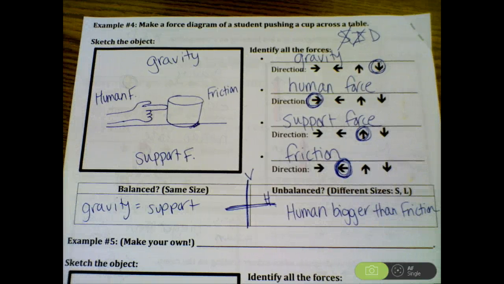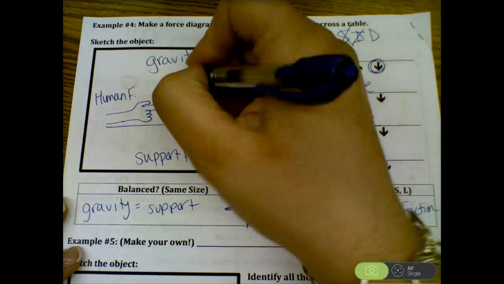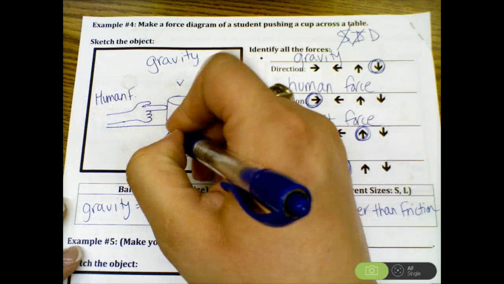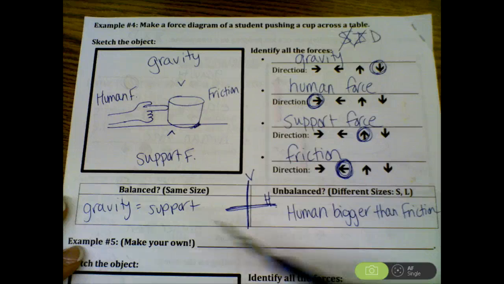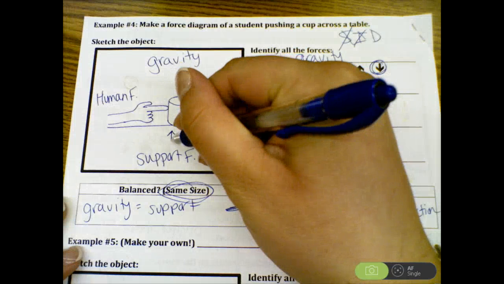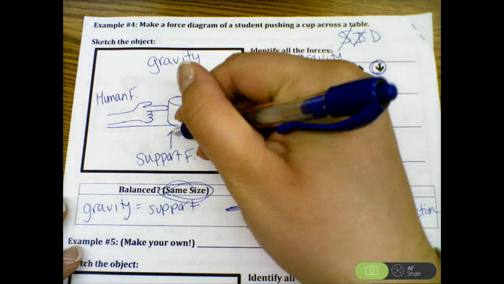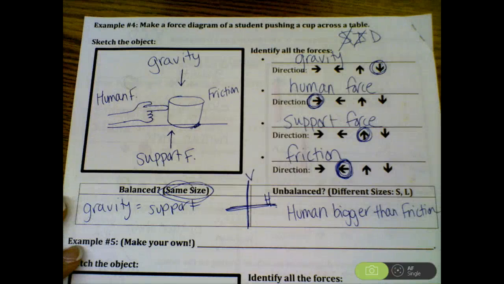And it's unbalanced. So when it comes to drawing our arrows with the correct size and direction, we're going to have gravity going down, support going up. However, they're going to be the same size, and we want to make that as clear as possible, as close as possible. Okay.